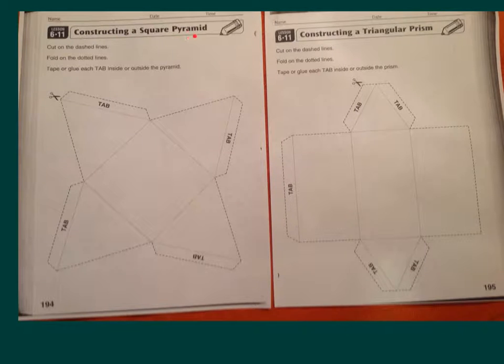Today you will be constructing a square pyramid and a triangular prism. You will cut these out from the page 194 and page 195 handout. The directions say cut on the dashed lines, fold on the dotted lines, tape or glue each tab inside or outside the pyramid. Same for this other triangular prism. Cut on the dashed lines, fold on the dotted lines, tape or glue each tab inside or outside the prism.